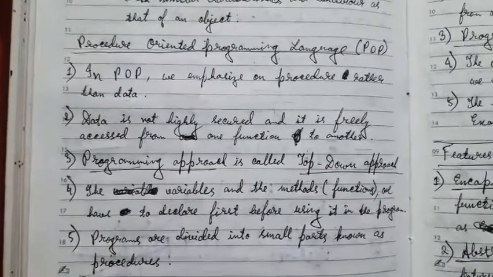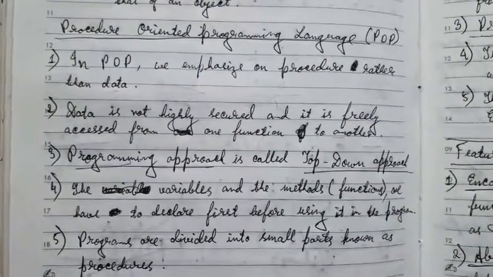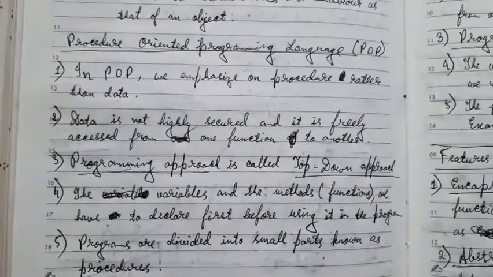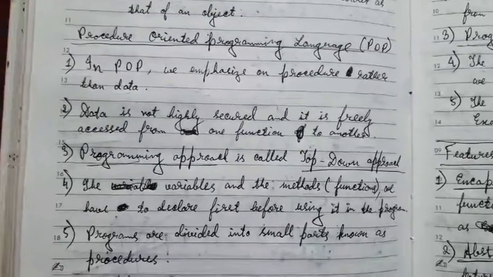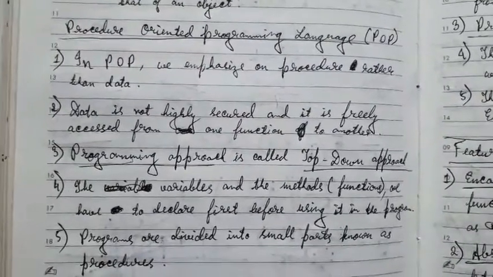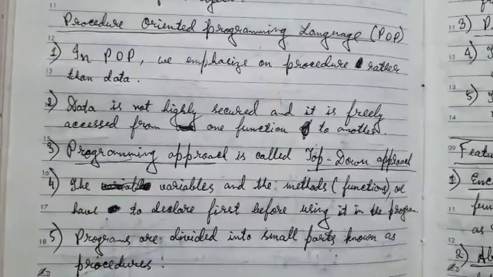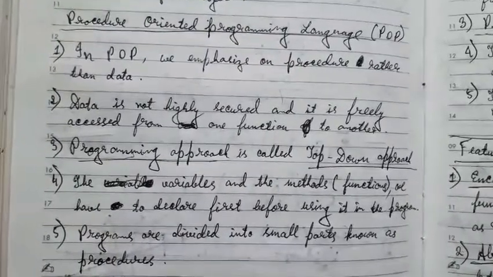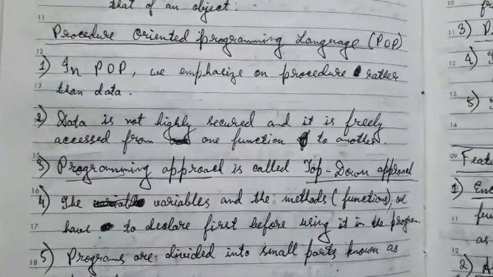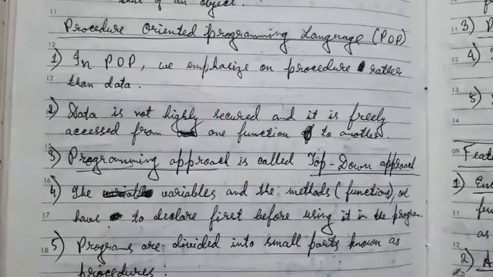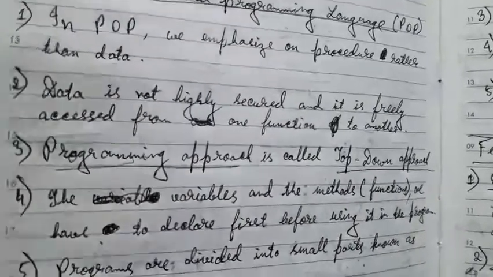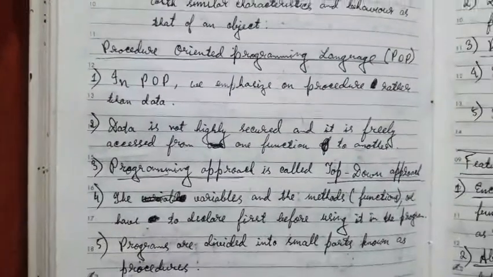What data is given in the program, what data is given by the user, it doesn't emphasize on that. It emphasizes on the procedure, that is how the program runs, what procedure does the program follow to run. All right, so this is it.